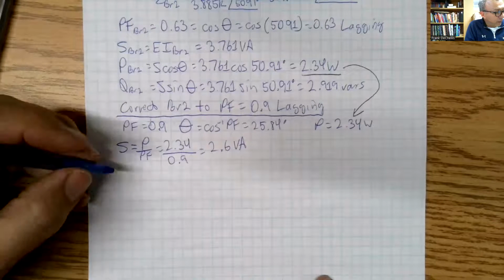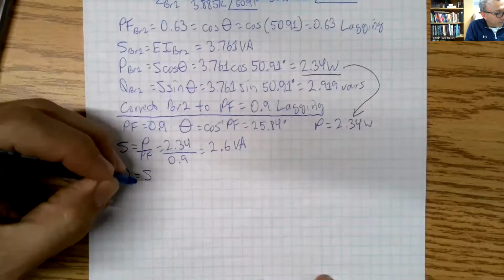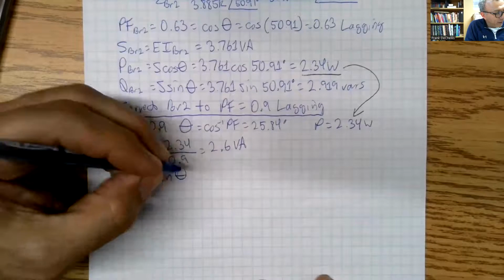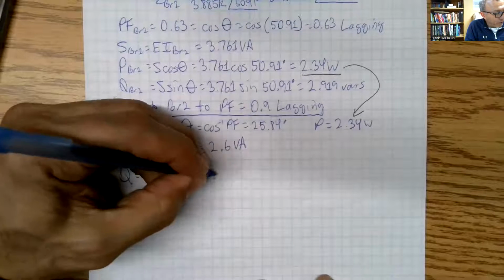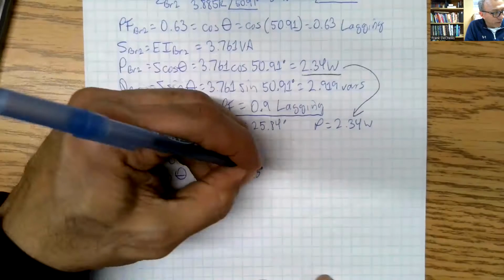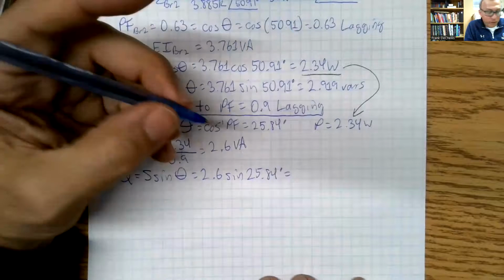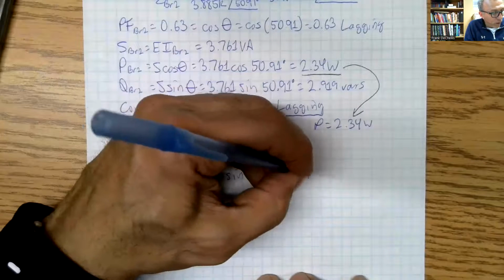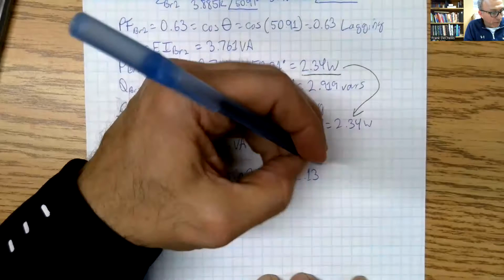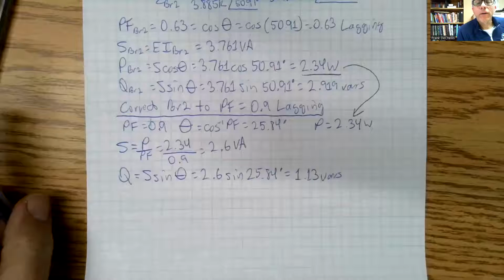All right. And then Q was equal to S sine theta, which is 2.6 times the sine of 25.84 degrees. And that Q worked out to 1.13 VARs.